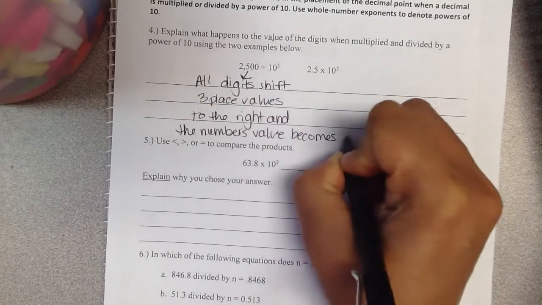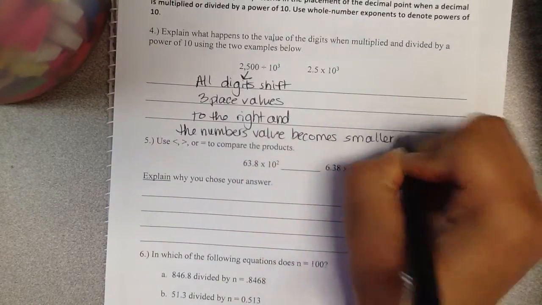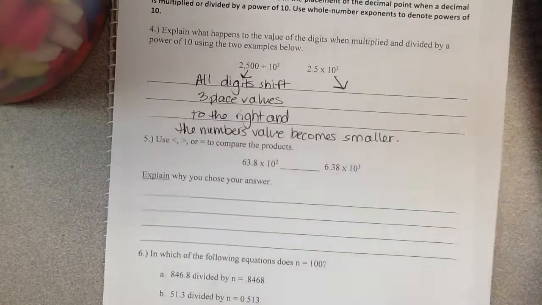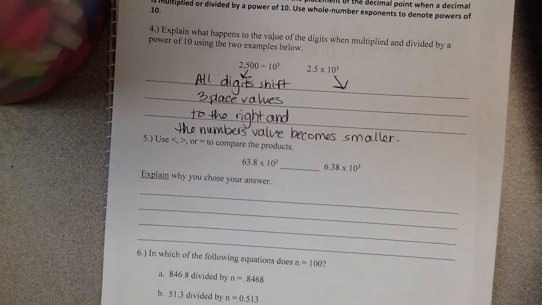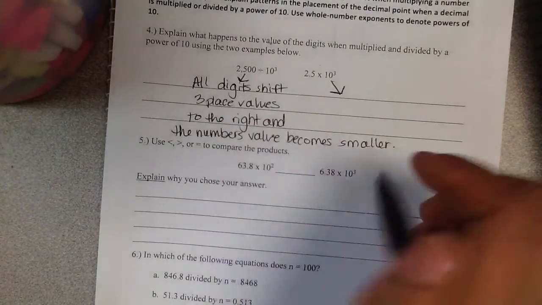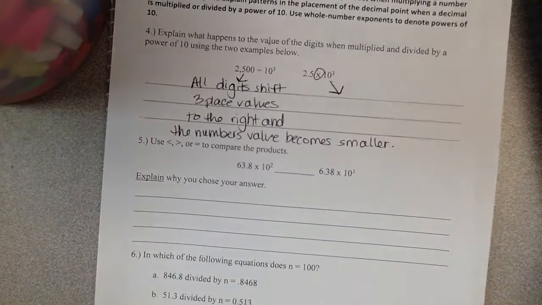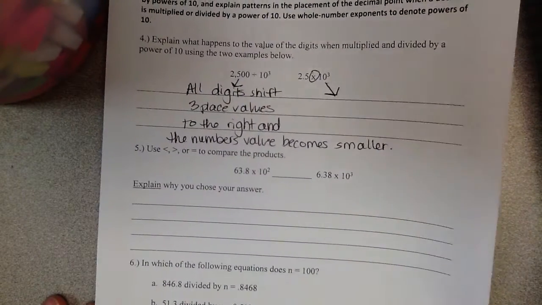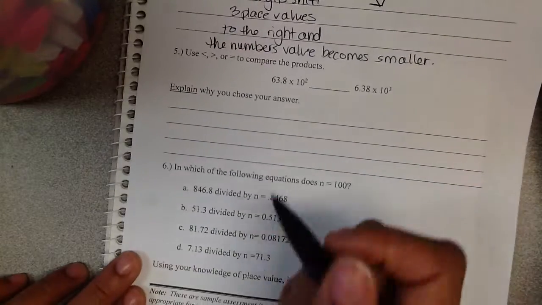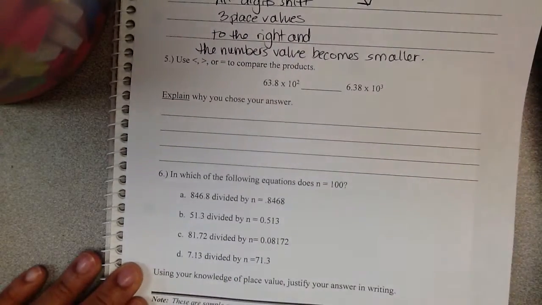I want you to take this number and try to make a comparison or a statement similar to this one, but tell what happens when we multiply and what happens to the value of the number. Okay? Then I want you to choose either number 5 or number 6 and try to solve it on your own.